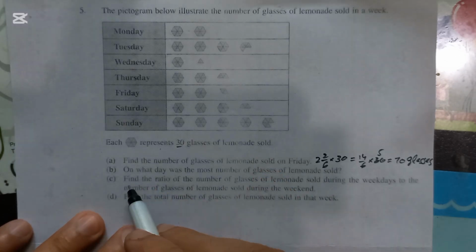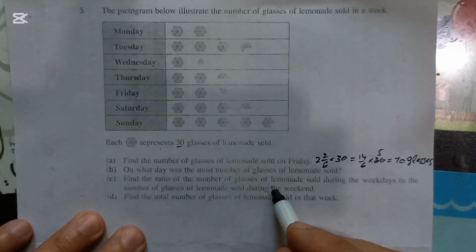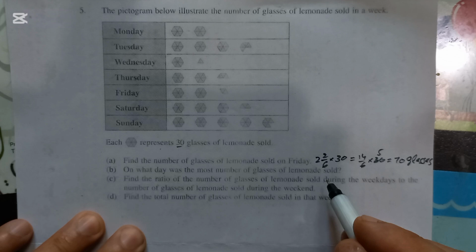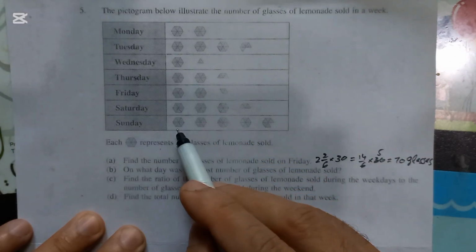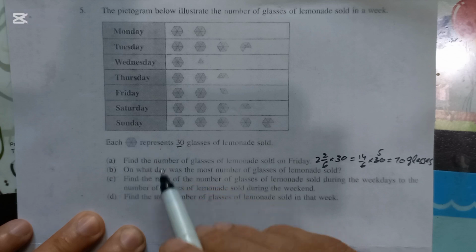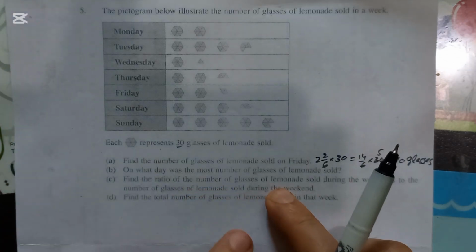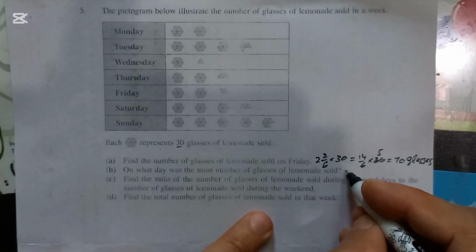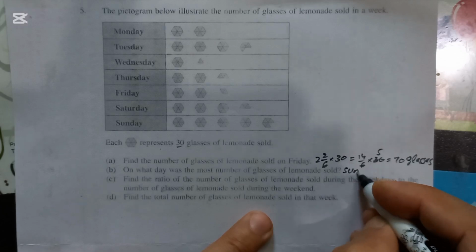Part B is: on what day was the most number of glasses of lemonade sold? From the figure we can see the highest number of figures is given on Sunday. So on Sunday the most glasses of lemonade were sold. So Sunday is the answer.